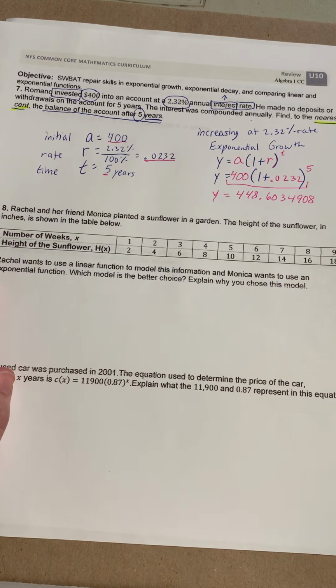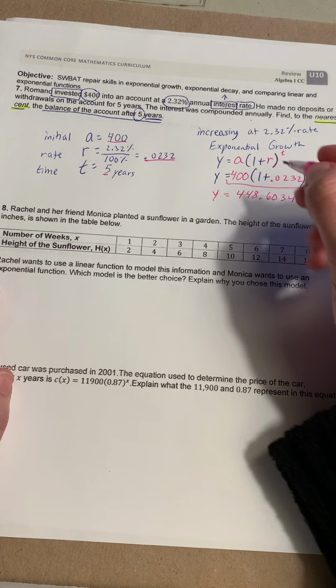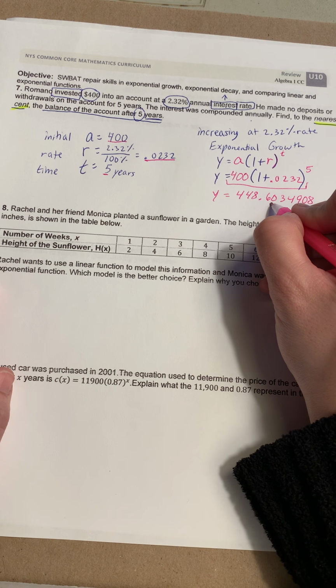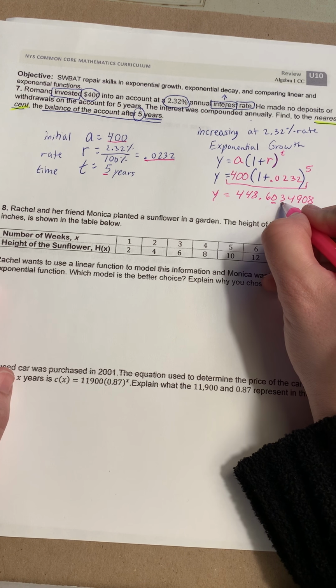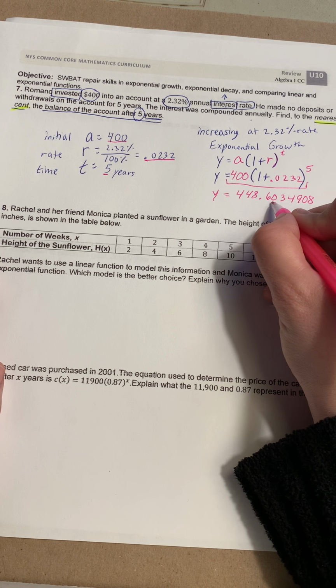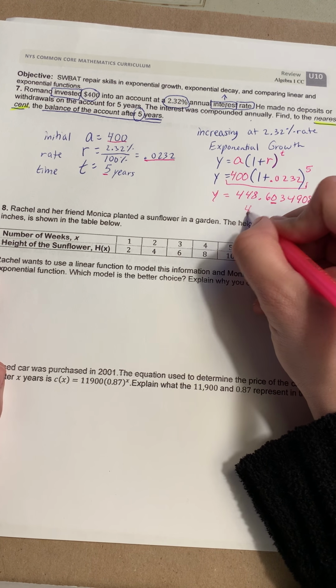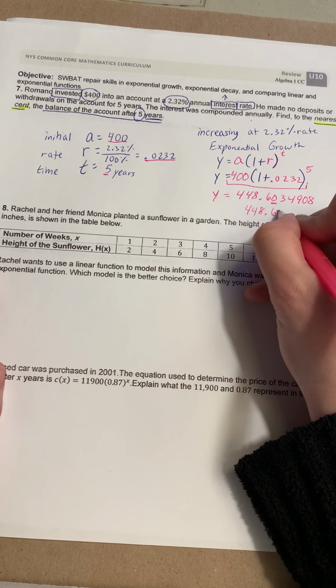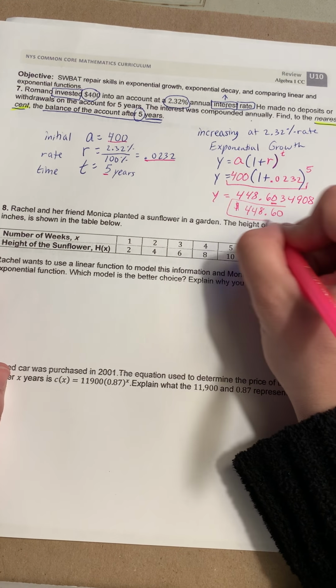So when I'm talking about money, we know that change is 2 spots after the decimal. So I'm going to be focusing on this 0. I need to look at the next number, which is 3. Since that 3 is 4 or less, I'm going to give it a rest. I'm going to keep the 0. So $448.60 should be my final answer.